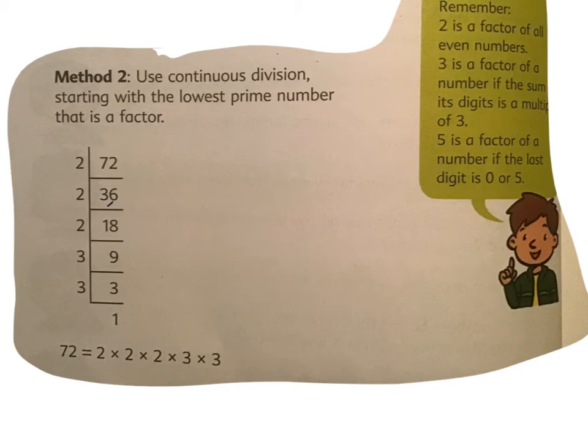Another way to find prime factorization is to use continuous division, starting with the lowest prime number that is a factor. And we know that this is an even number, so 2 goes into that. 2 goes into 72 36 times. We see again that it's an even number, so divide by 2. 36 divided by 2 is 18. Another time, it's another even number, so 18 divided by 2 is 9.